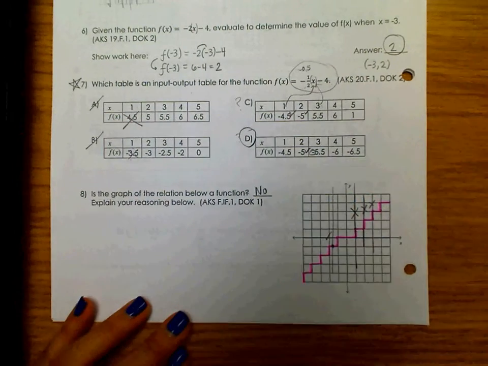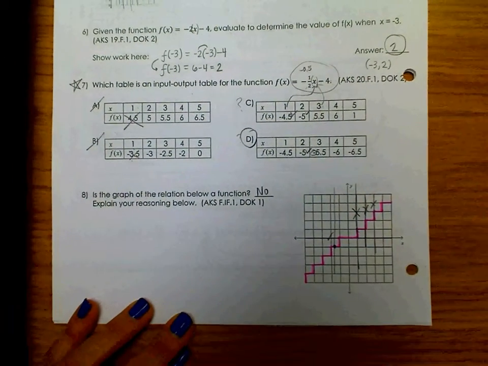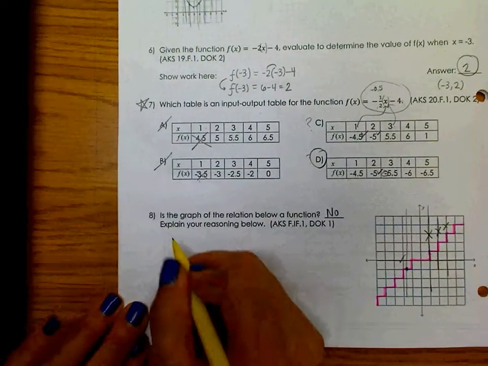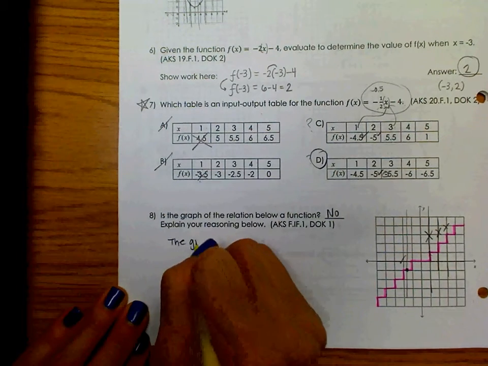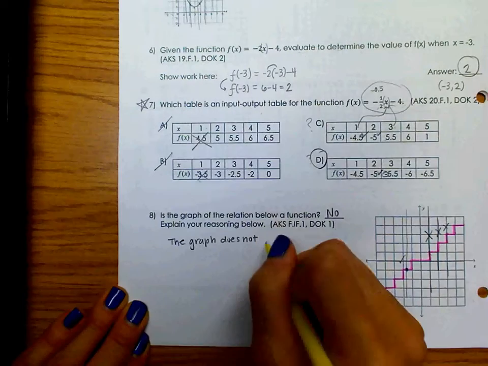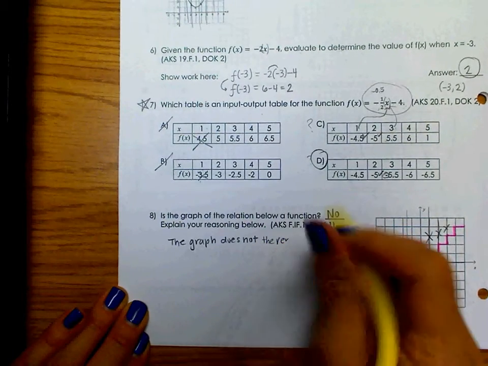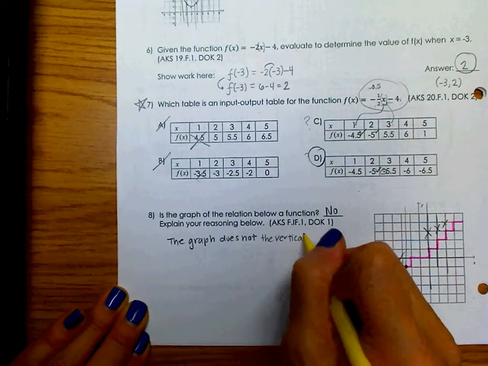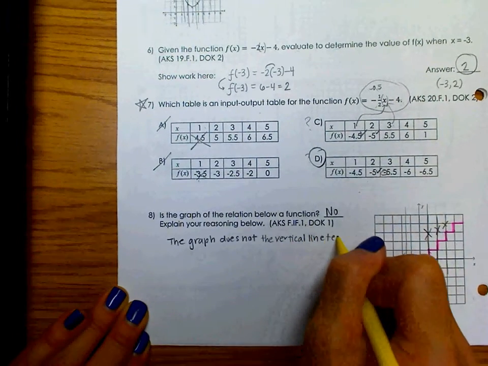Let's see if I can focus this a little bit better. Yes, no, okay. All right, so then explain your reasoning below. The graph does not pass, or you can just say fails, the vertical line test. Okay?